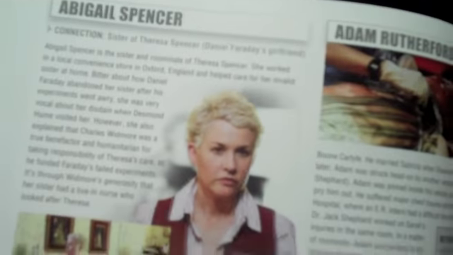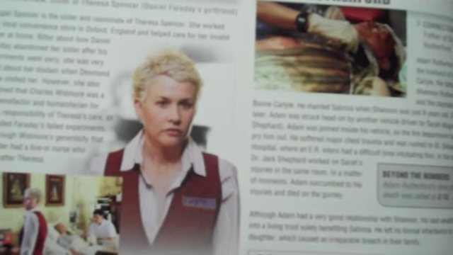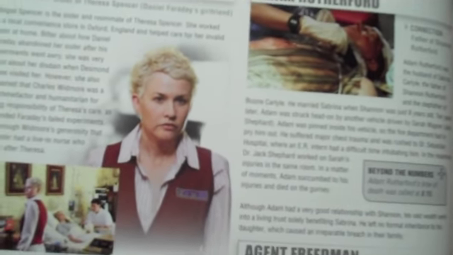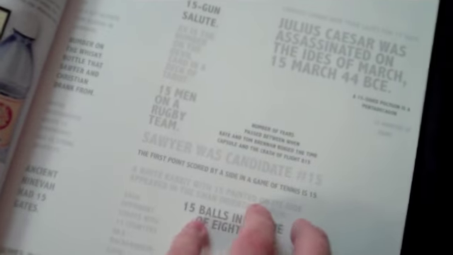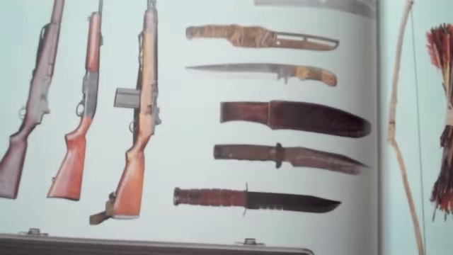Abigail Spencer, the sister and roommate of Teresa Spencer. Okay, Teresa is the chick that Faraday messed up. So yeah, a lot of random characters that you have forgotten about or probably didn't even hear about are going to be in this book. And this is why this encyclopedia is great. I mean, I go to Lostpedia quite frequently, but I knew I had to get this book because it was going to be great. So yeah, anyways, this is weapons, obviously.